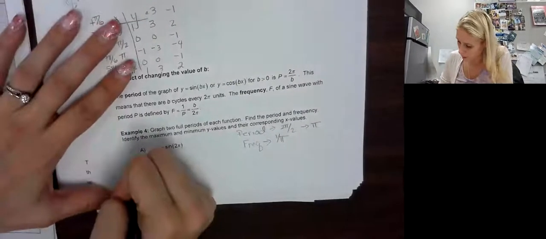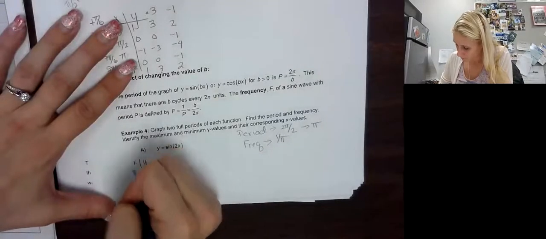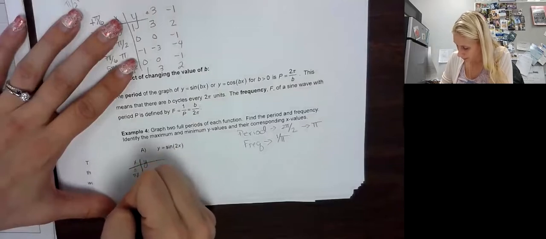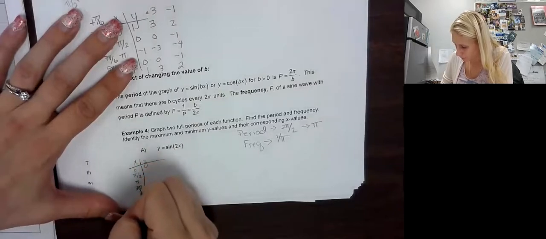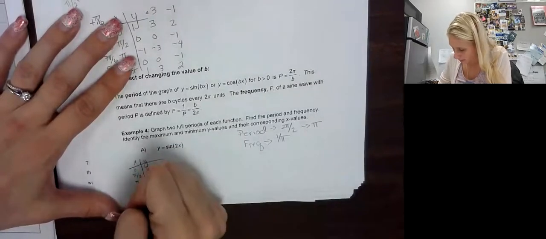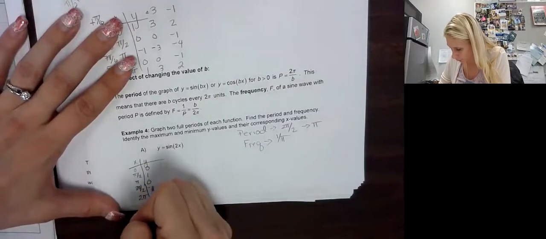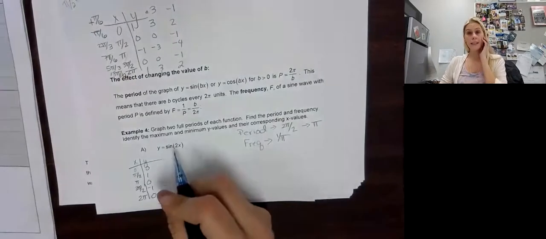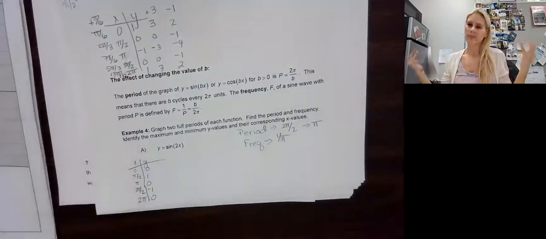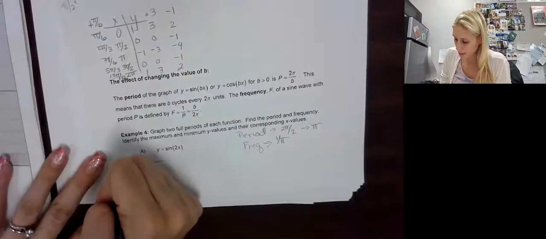And now let's do our table. 0, pi over 2, pi, 3 pi over 2, 2 pi. All right, sine, so 0, 1, 0, -1, 0. This is on the inside, right? So when we talk about transformations with the table, on the inside we do to x, but we always do the opposite of what we think. Now, it's multiplying by 2, so the opposite of that would be dividing by 2. Technically, multiplying by 1/2.